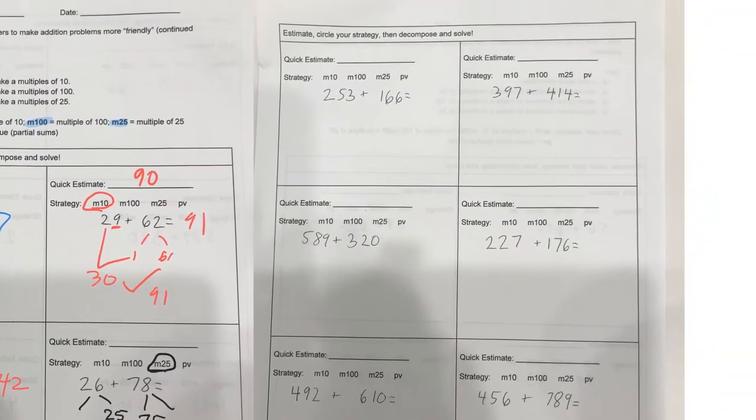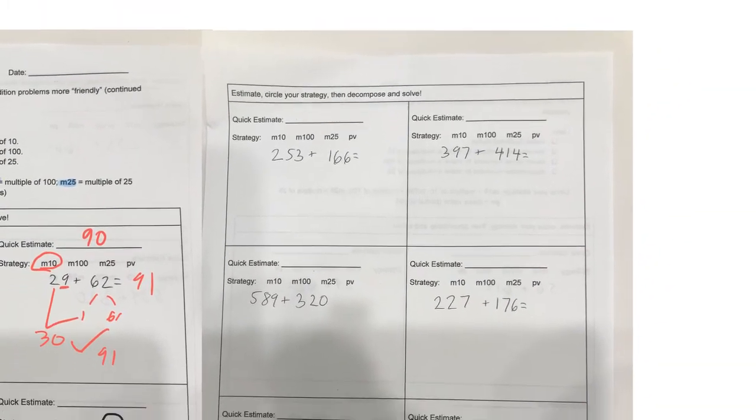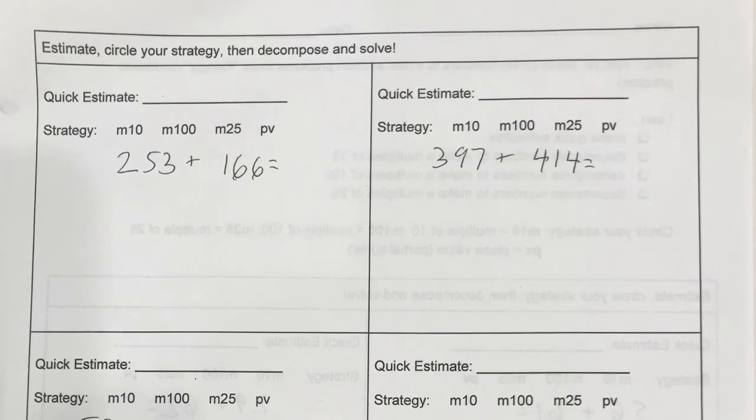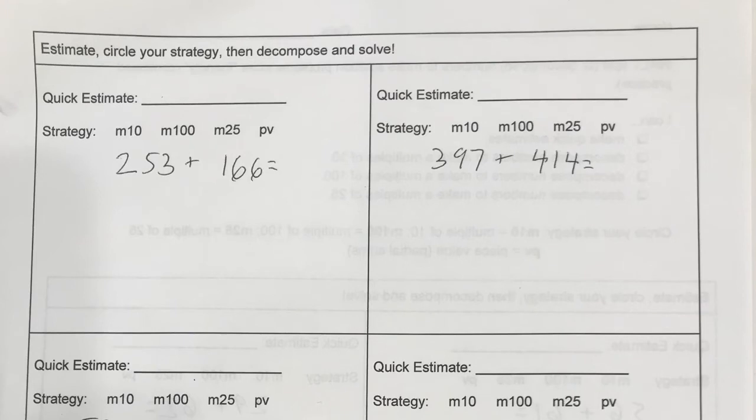You can do some of them on your own, but like here, I would go for a multiple of 100. I would take 3 away from this. Then I've got my 400, and so on.